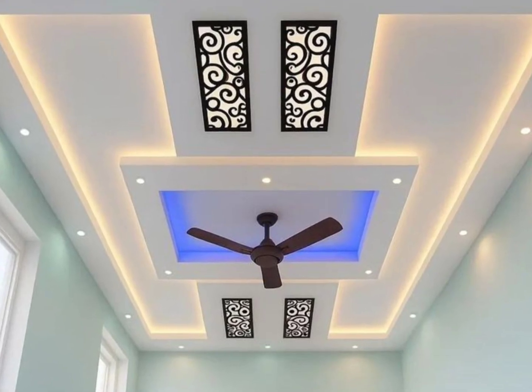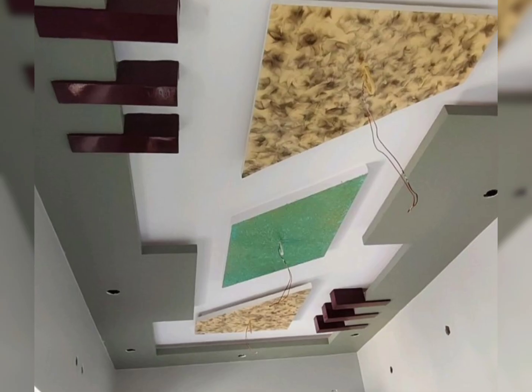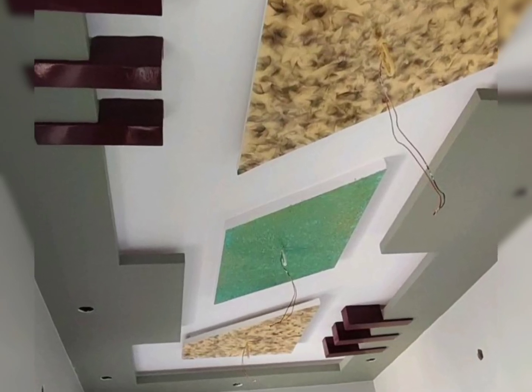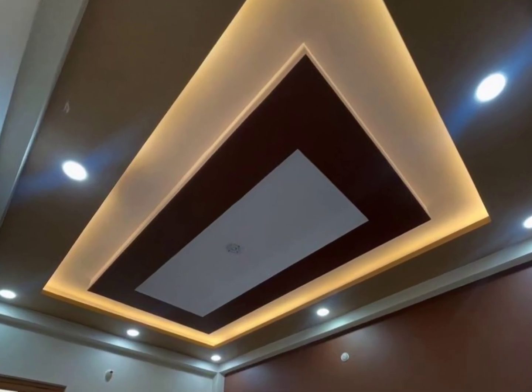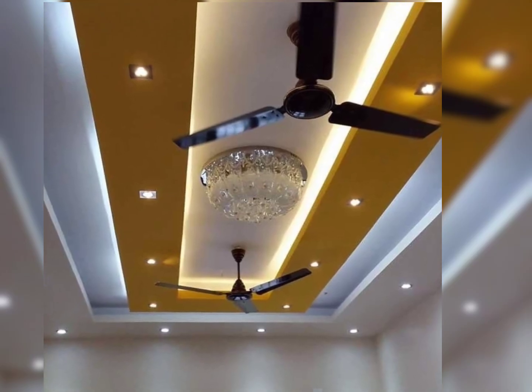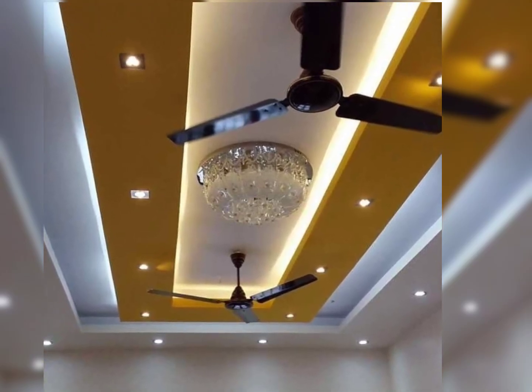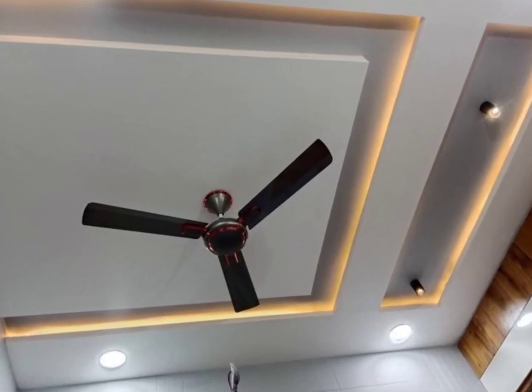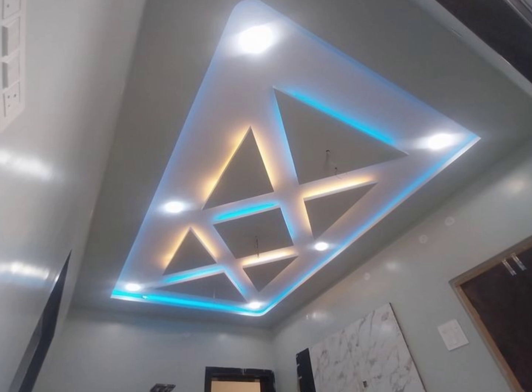False ceilings not only enhance the beauty of your home interiors, but also help with lighting, insulation and overall comfort. So watch this video till the end to understand which false ceiling design is best for your home and what budget you should plan. So let's first understand why false ceilings are important.